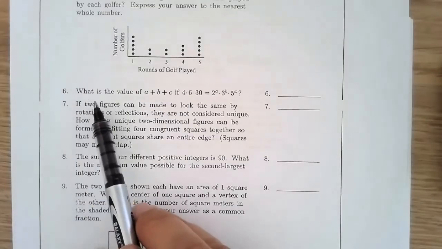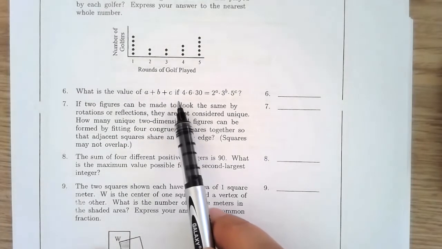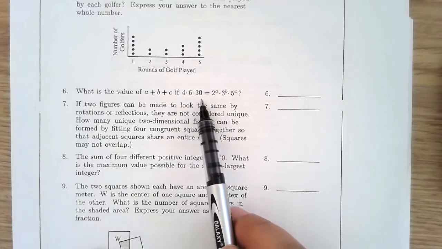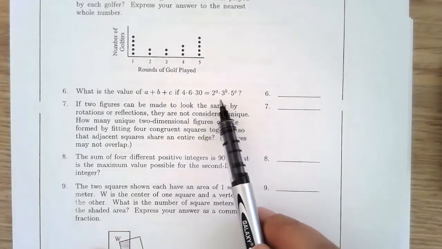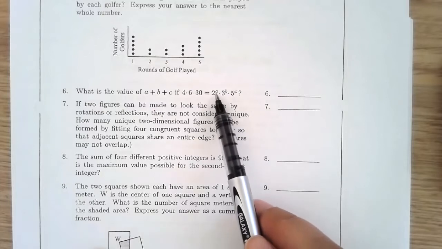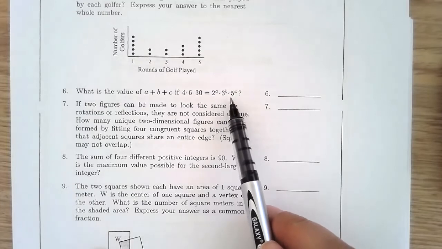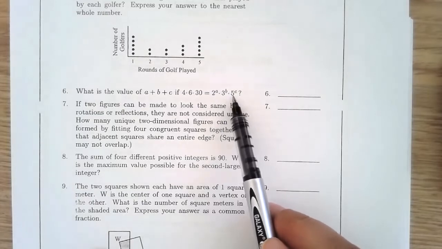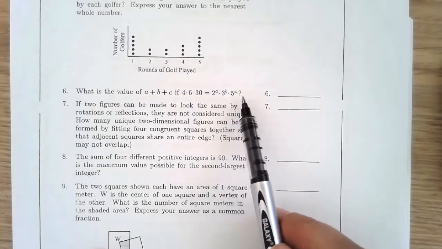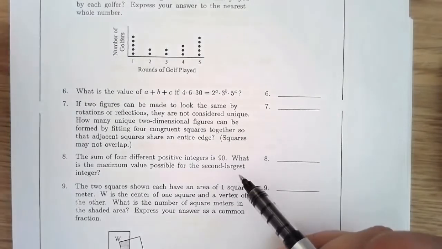Question 6. What is the value of a plus b plus c if 4 multiplied by 6 multiplied by 30 equals 2 to the power of a multiplied by 3 to the power of b multiplied by 5 to the power of c. A, b, and c are your exponentials, also known as indices.